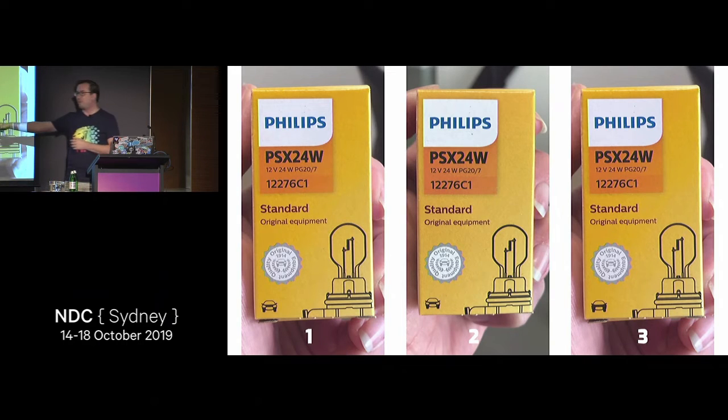Who thinks number one is a real product? Two? Number two, a little bit more. And number three. Okay, so two and three are about the same. So I will zoom in and I will show you which product is the real one. Two is the real product.